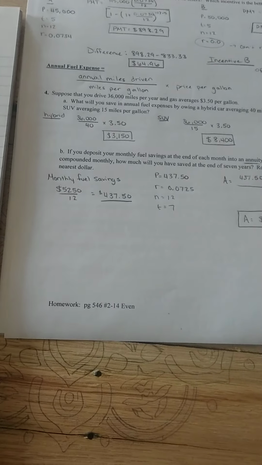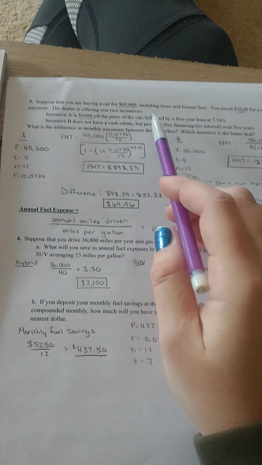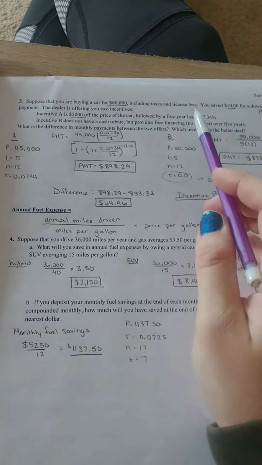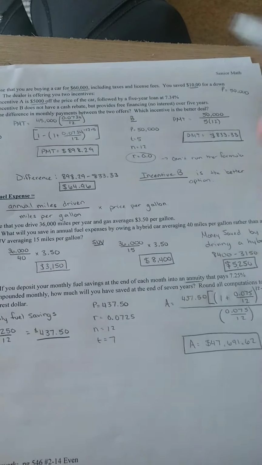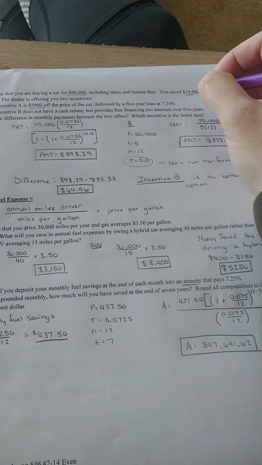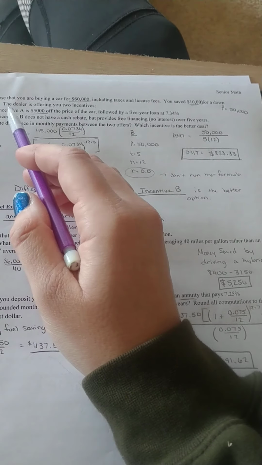So number 3, there we go. Suppose that you are buying a car for $60,000, including tax and license fees. You saved $10,000. Good Lord, I worry about my typos. That's supposed to be $10,000, by the way. $10,000 for a down payment.